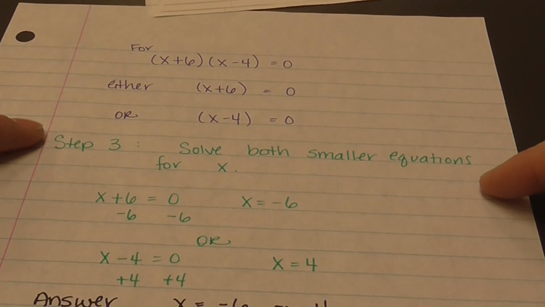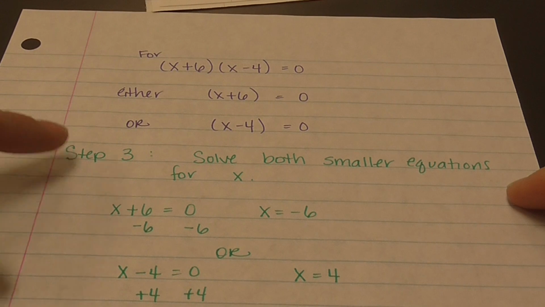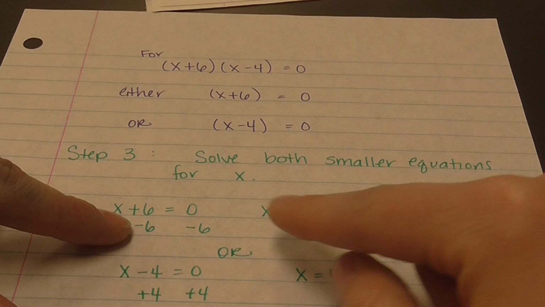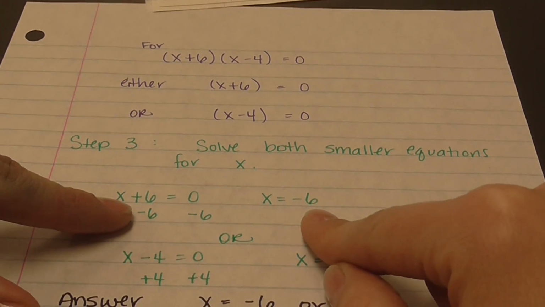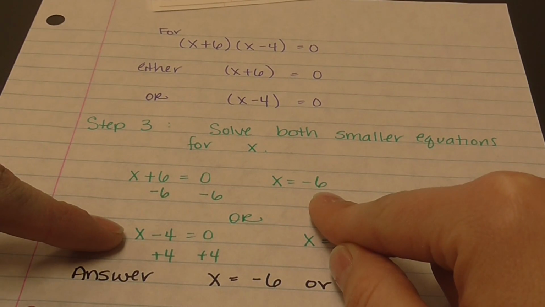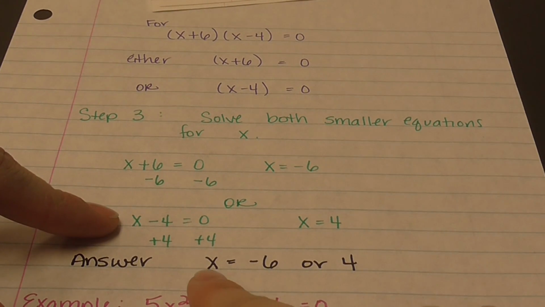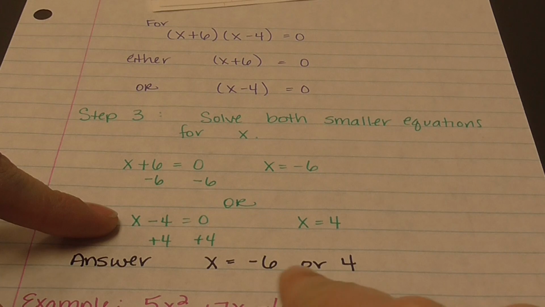Alright, so next I'm just going to solve both of the smaller equations. So x plus 6 equals 0. To get x by itself, I subtract 6 from both sides, so x equals negative 6. Or x minus 4 equals 0, so I add 4 to both sides, so x equals 4. So your solution, or your answer, is x equals negative 6 or 4.